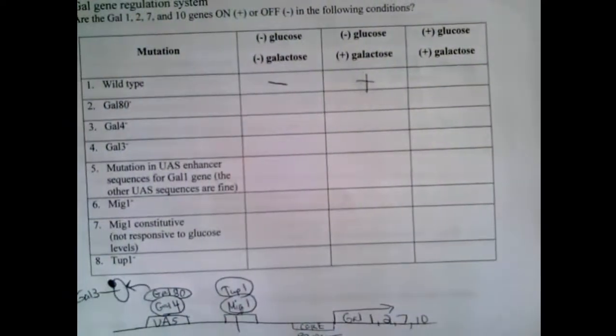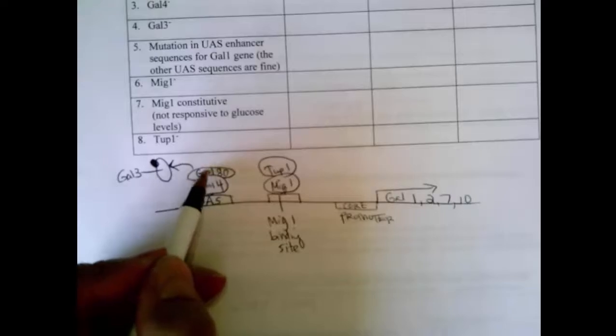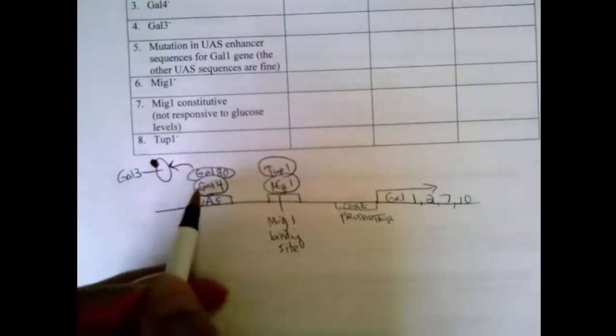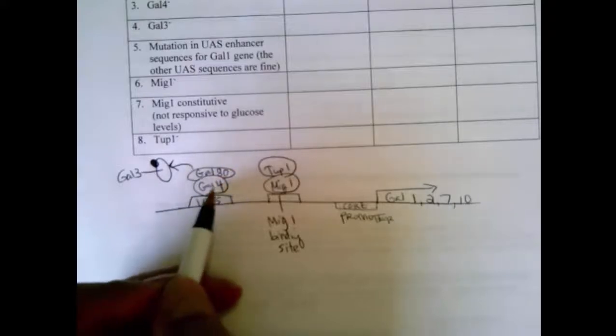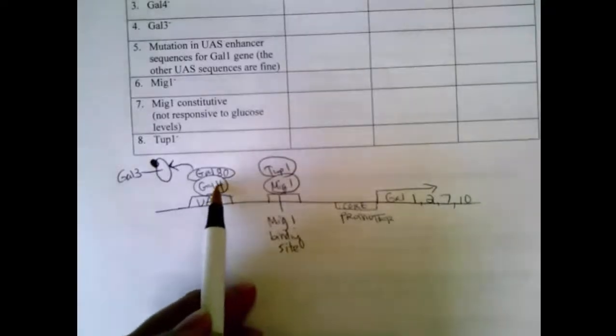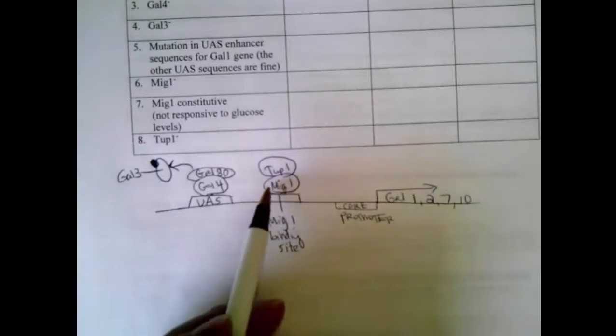Finally, the last case, when you add glucose and you also have galactose. First, when you have galactose, GAL80 is pulled off and it's bound over here to GAL3. And so you would think that GAL4 would be active. This is the transcriptional activator and would be able to activate transcription of those genes. But it actually doesn't, because glucose is also present in the cell, and when glucose is high, MIG1 gets turned on.